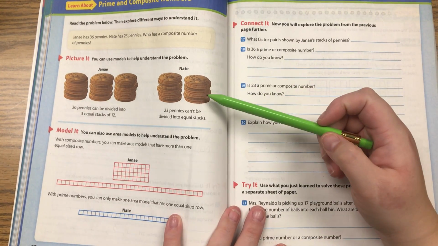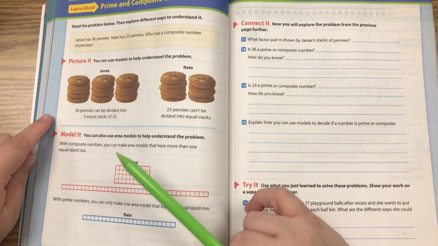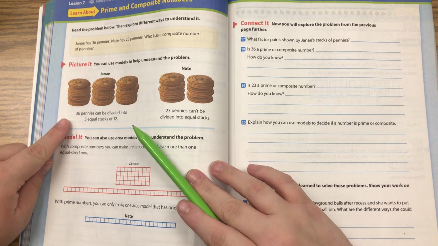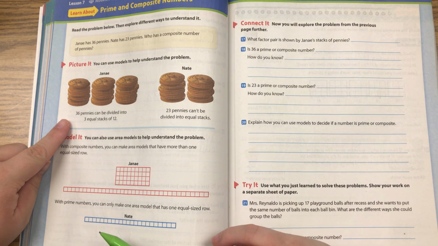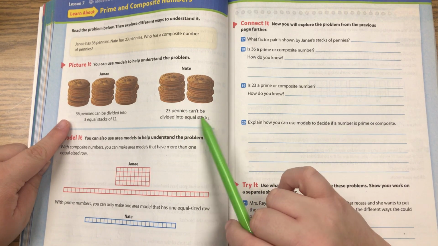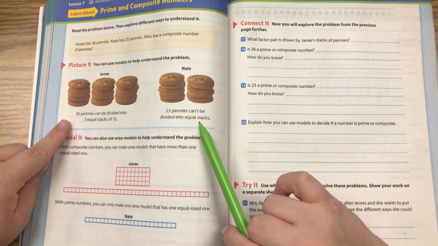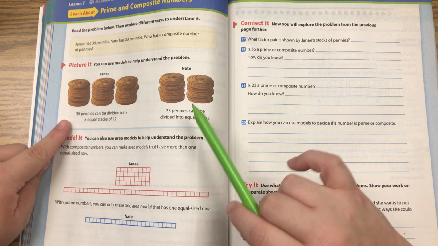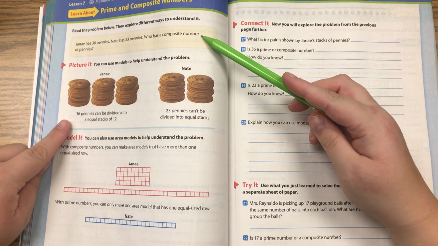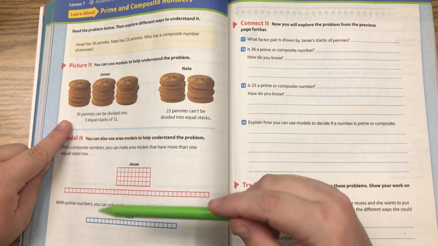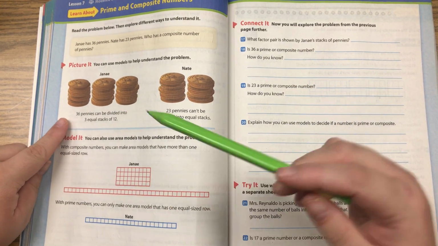So if we come back here, it shows us we can solve this problem by drawing a picture. 36 pennies can be divided into 3 equal stacks of 12. 23 pennies cannot be divided into equal stacks. So who has a composite number? Composite is the one that can have other equal stacks.